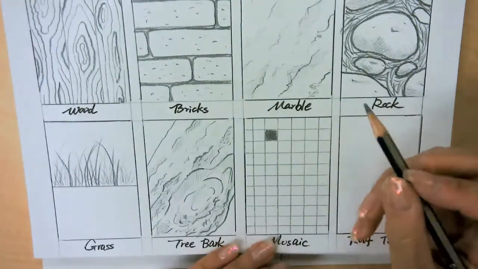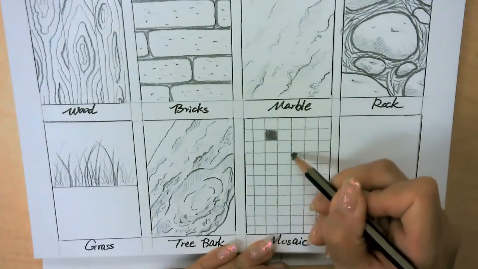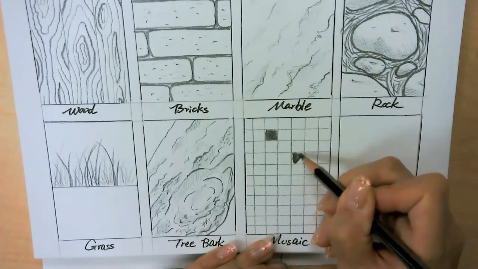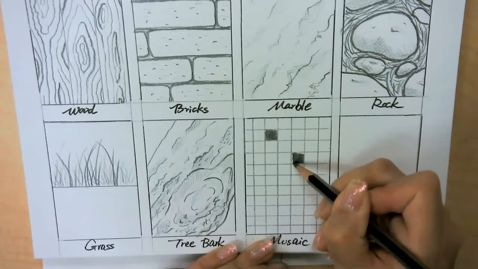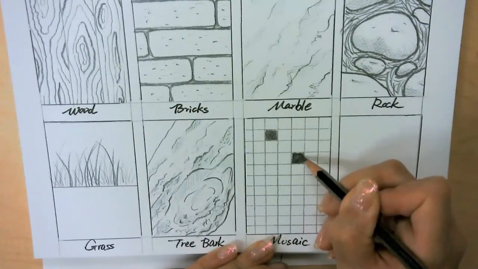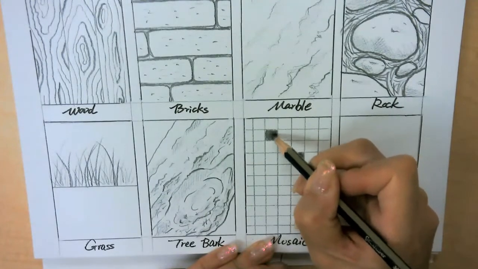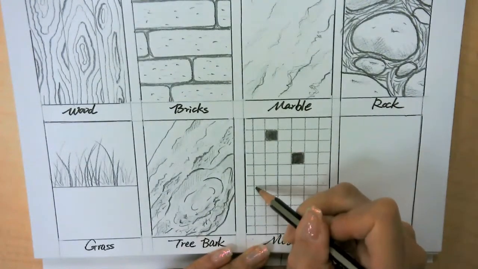First, let's emphasize by picking a few mosaics with those dark hatching lines. Just fill in the mosaic with hatching lines, very dark. You can pick some and try to balance it.